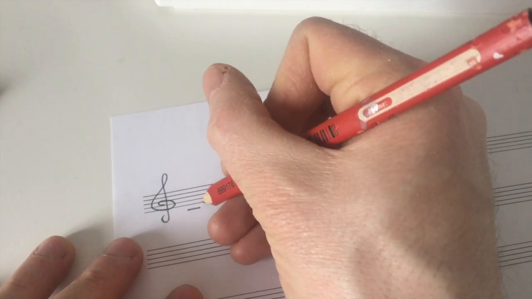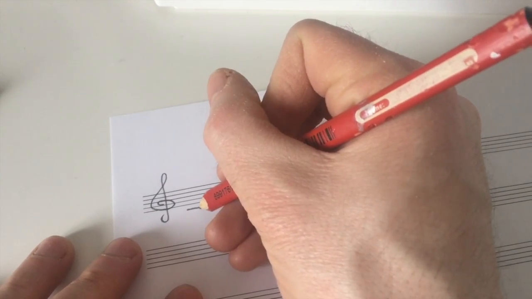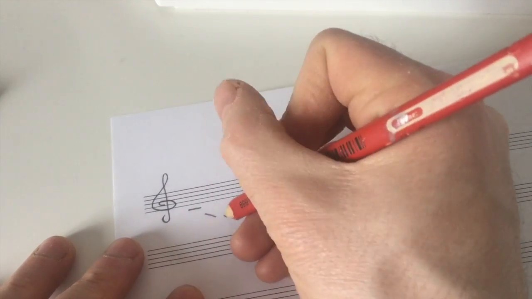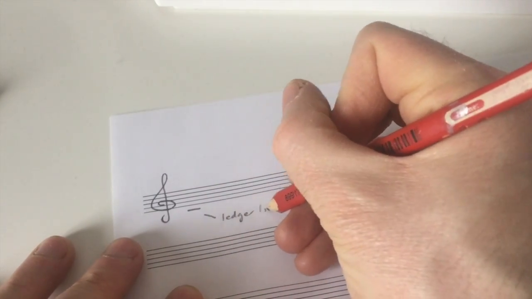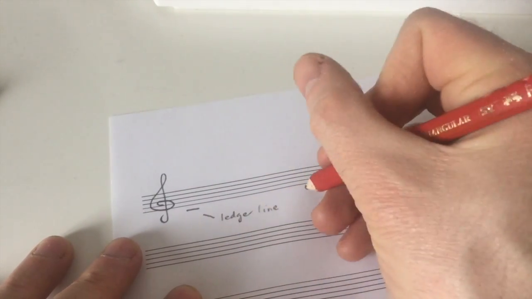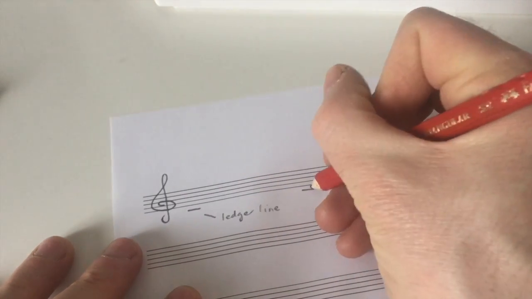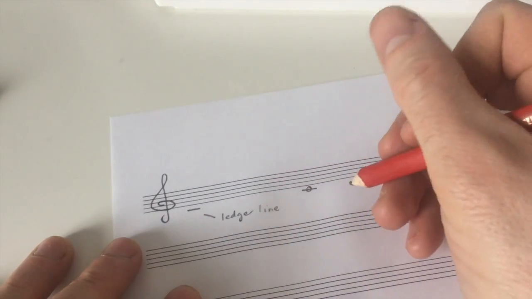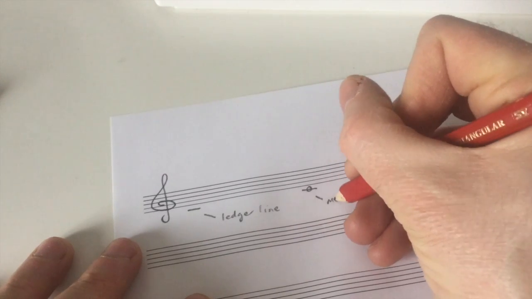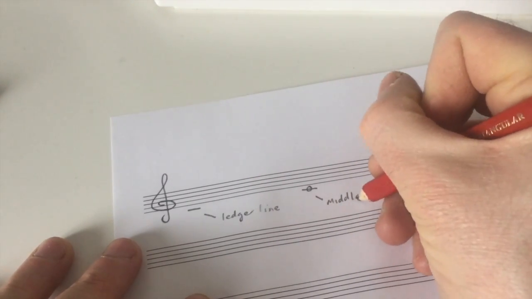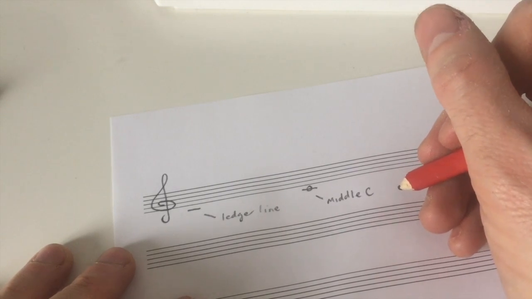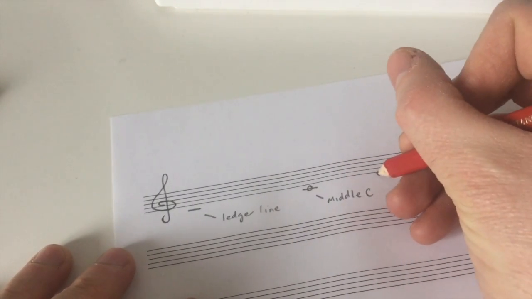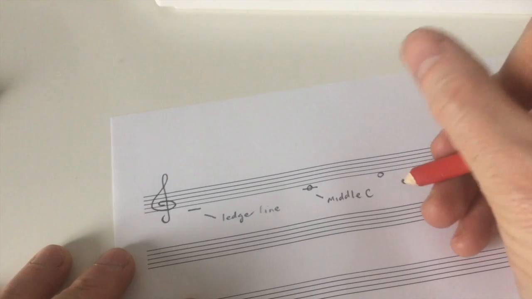If you need to add an extra line, it's called a ledger line. This is a ledger line. And middle C appears on a ledger line. So let's just draw middle C here. Middle C, so called because it's right in the middle of the piano. And here is D.